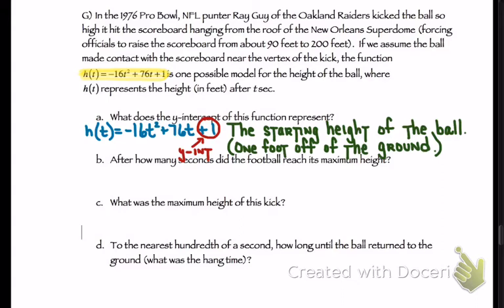Letter B. After how many seconds did the football reach its maximum height? Well, now it's time. I know what we need to do is we need to graph this. I want to see this football in action. I want to see the shape of that parabola. What goes up must come down. So what we're going to do is we're going to go to our graphing calculator and let's graph this function. So let's head to our graphing calculator.